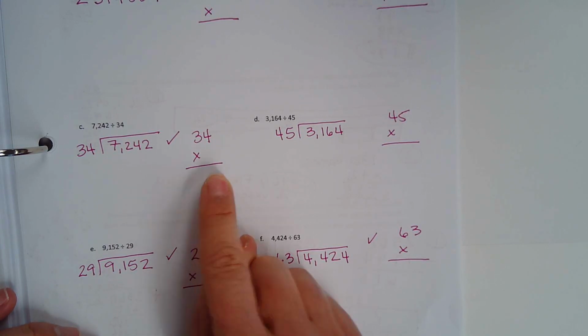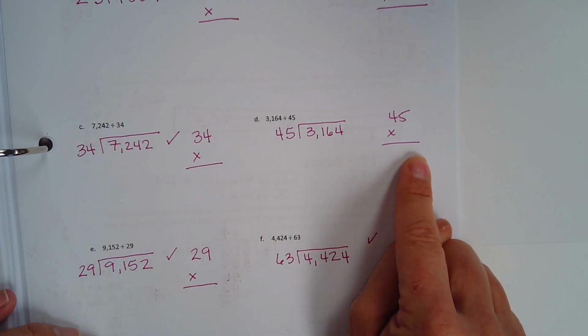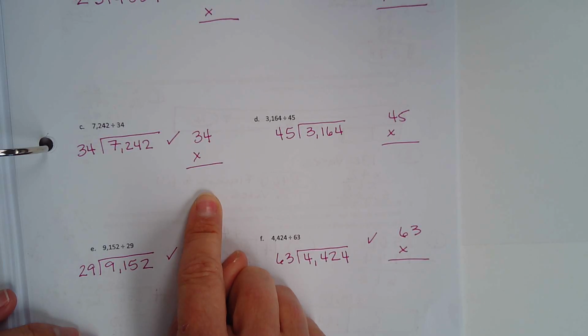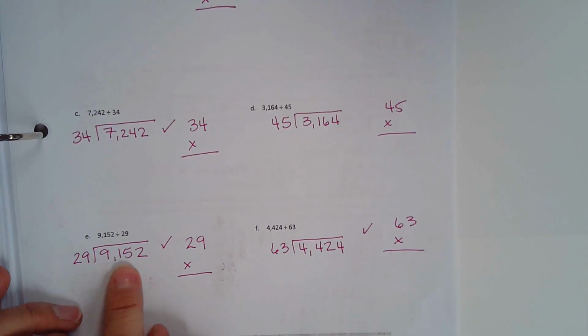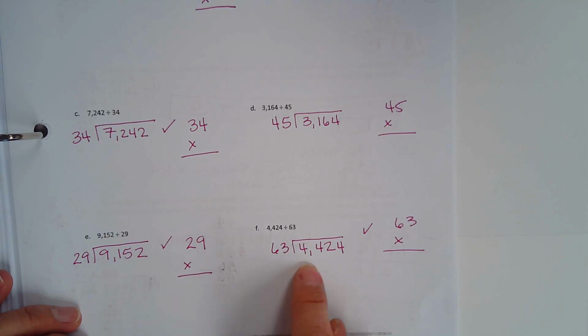Here, that's how you have to set it up. This is how you're setting it up. Plus, don't forget to add your remainder on each one. The setup, the check, don't forget to add your remainder.